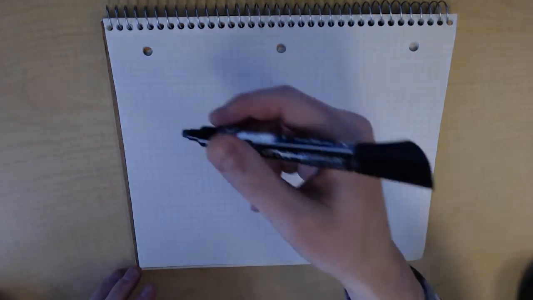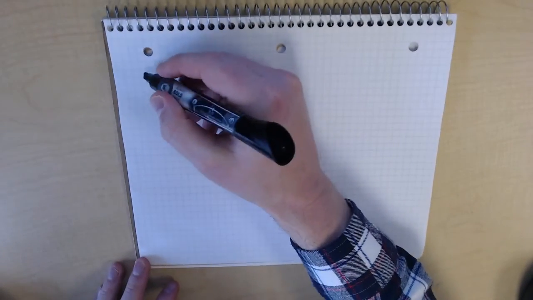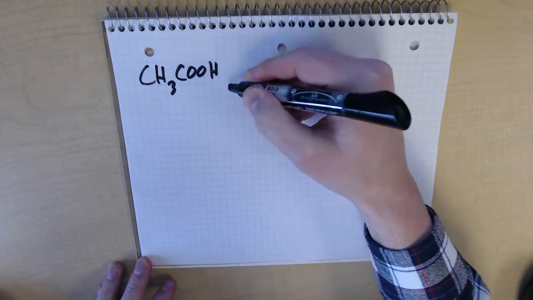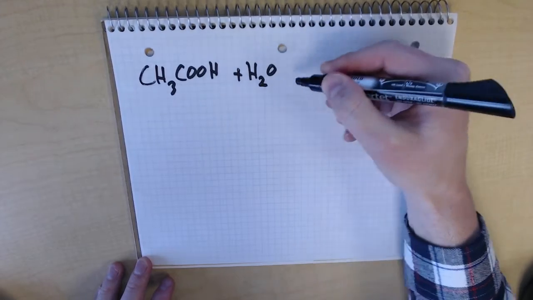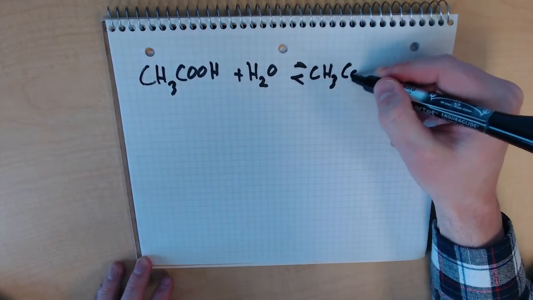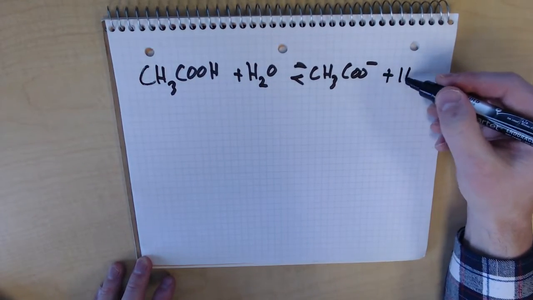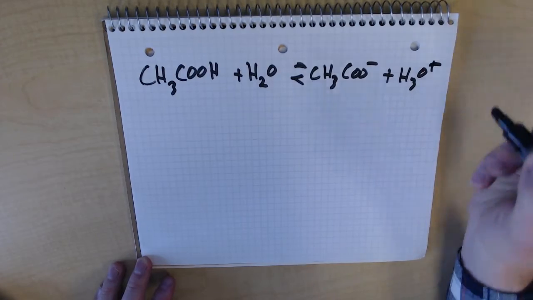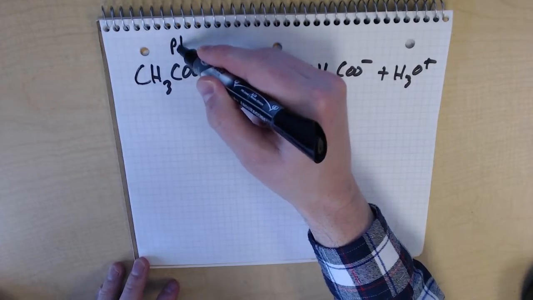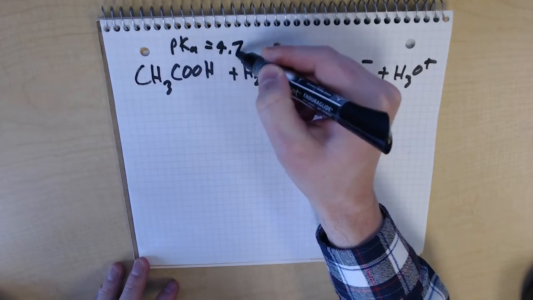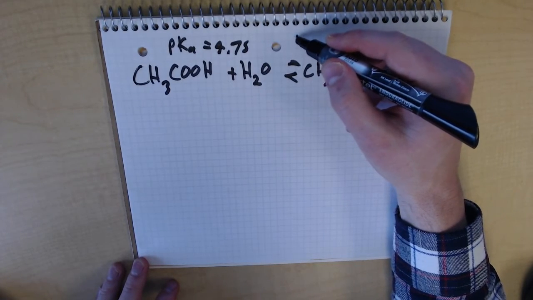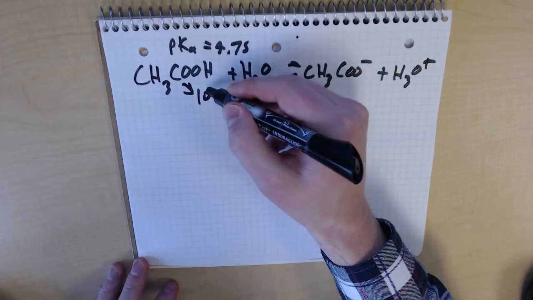Okay, so once again we'll just start by writing the equation out. So that's CH3COOH, acetic acid, plus H2O is in equilibrium with acetate. I couldn't think of that word earlier. And hydronium ions. And the pKa is 4.75 for this equation. And the concentration we added of acetic acid was 10 to the negative fourth. So I'll just put that here, 10 to the negative fourth.